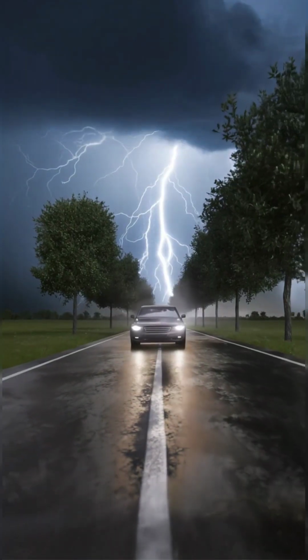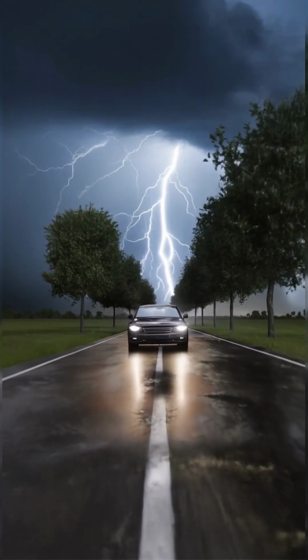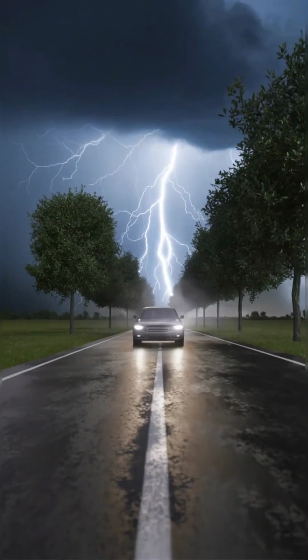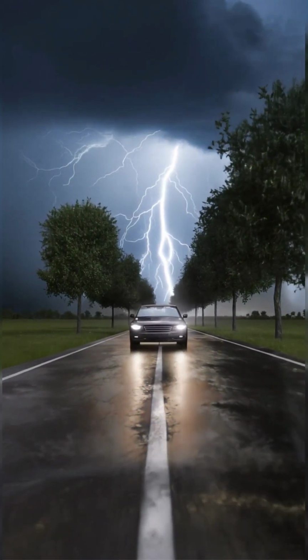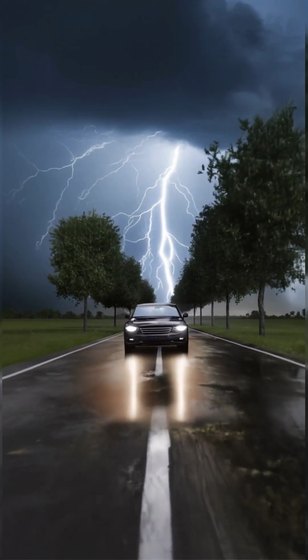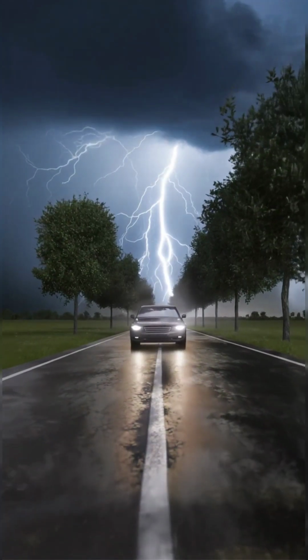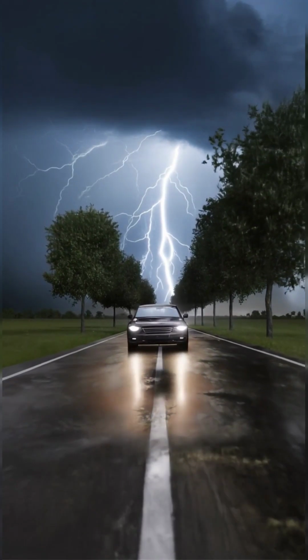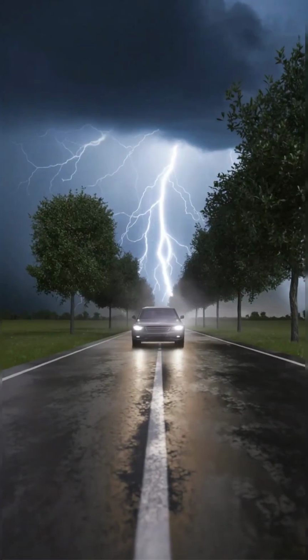In example number 3, we have the Luma attempt. That didn't have much effect on the background at all. The lightning is staying as was, and the clouds aren't moving. I would call that a major failure. At least the car didn't hit us this time.